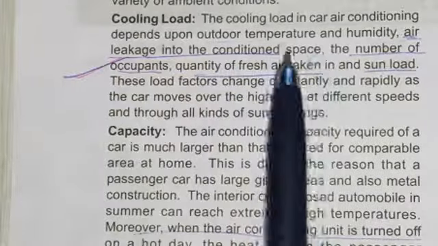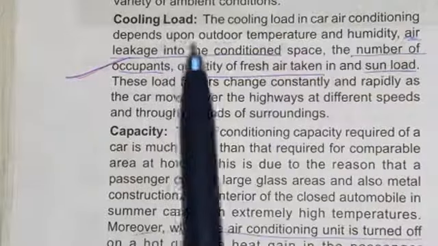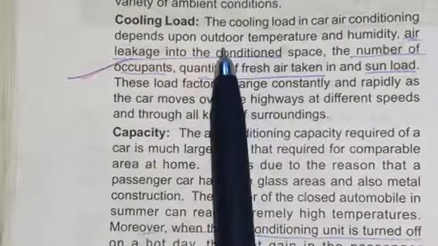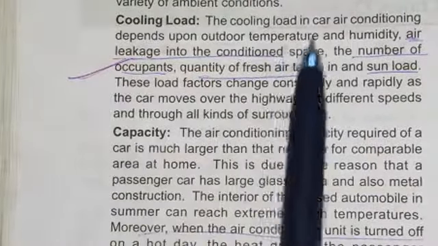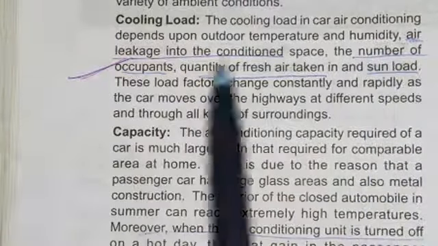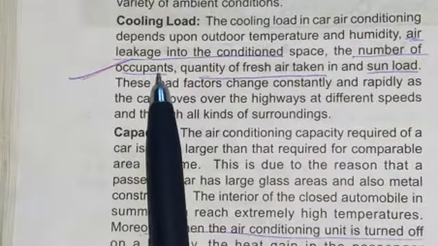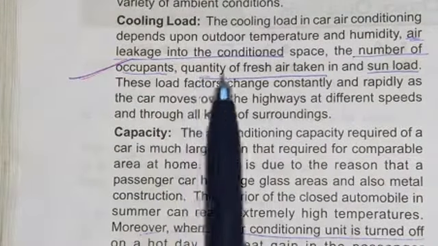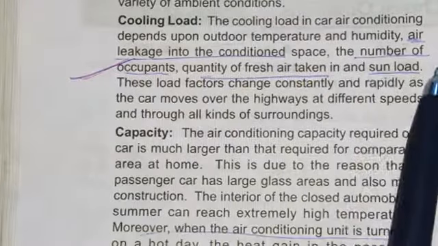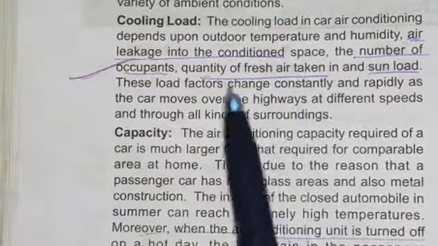The cooling load in the car air conditioner depends upon outdoor temperature, which will usually be high in India, and humidity and air leakage into the conditioned space, the number of occupants inside the car, quantity of fresh air taken in, and sun load. So these are the many factors which increase the load inside the car.